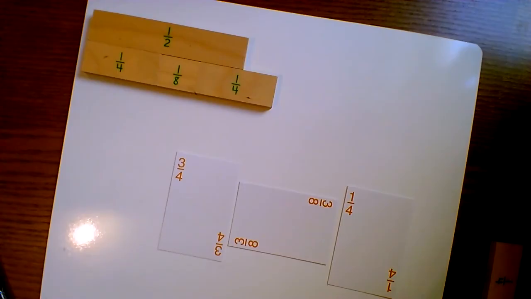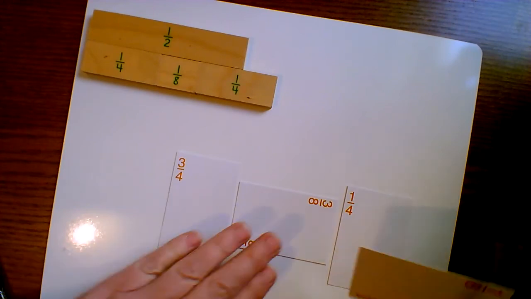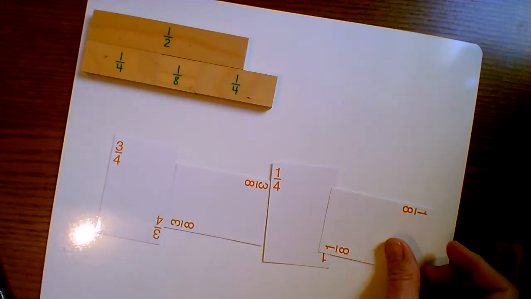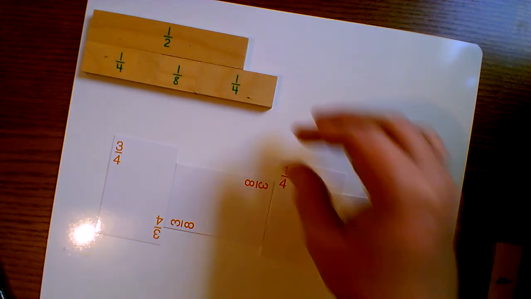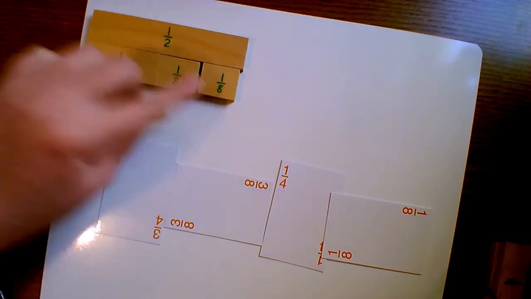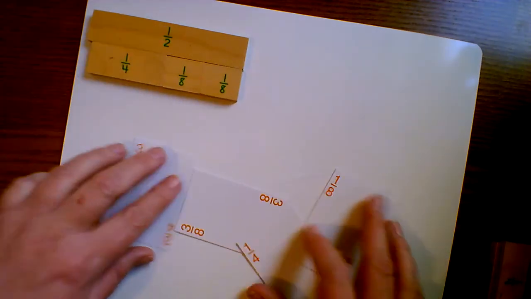So then I can play this card over here. Let me scooch this over. I'm subtracting 1/8. That gives me 1/2. So I just won those cards again.